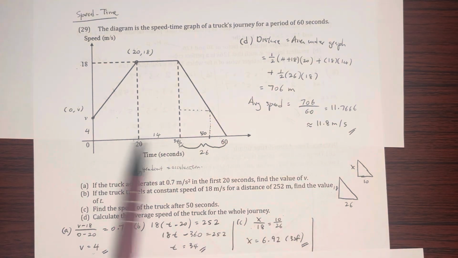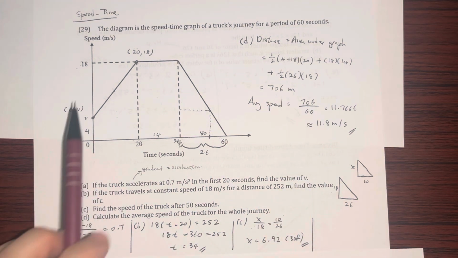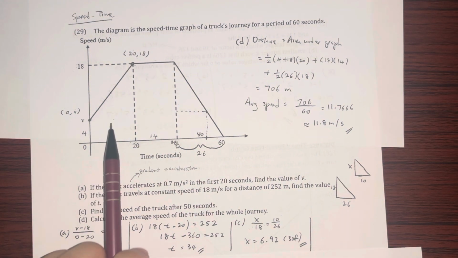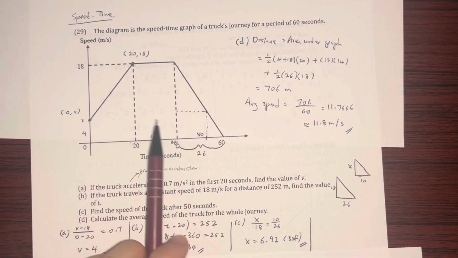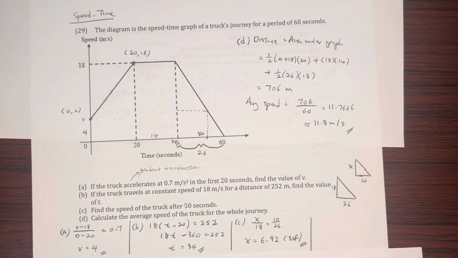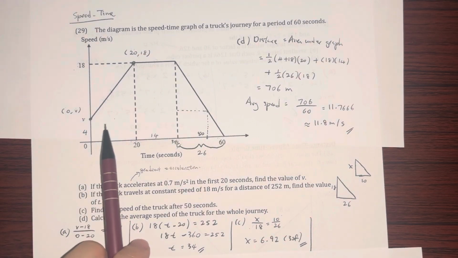Now how do I calculate the total distance? So like we said, area under the graph is the total distance traveled. So that means this trapezium, this rectangle, and this triangle added together is the total distance. So I need to count. So let's start with trapezium first.